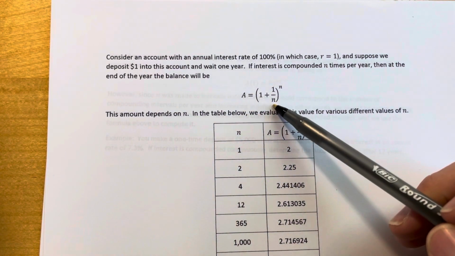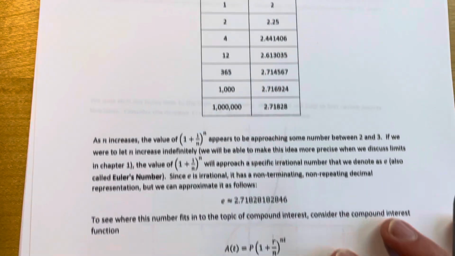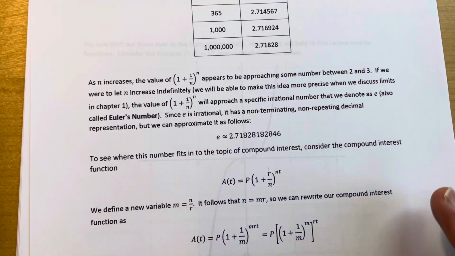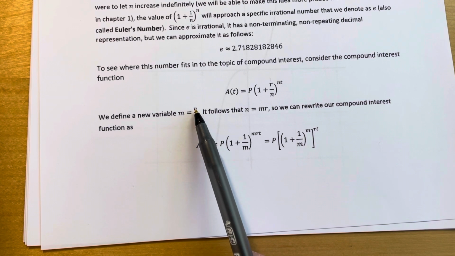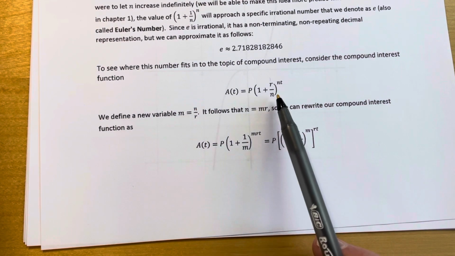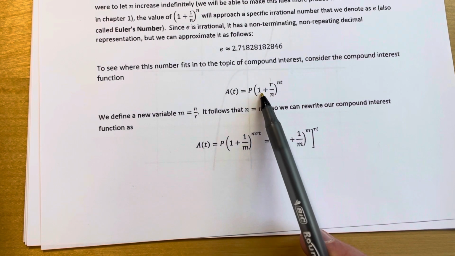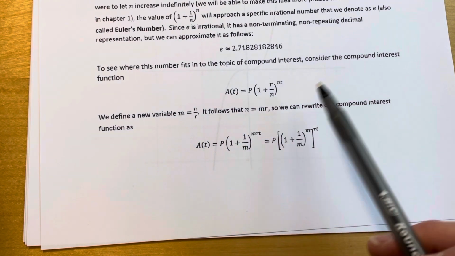We learned that if n gets arbitrarily large, this whole thing turns into this number e, right? Well, if we let n, not m, but if we let n get arbitrarily large, how do we interpret that here? Well, n represents the number of compounding intervals per year.